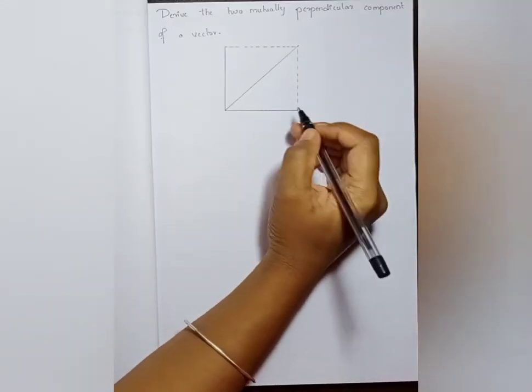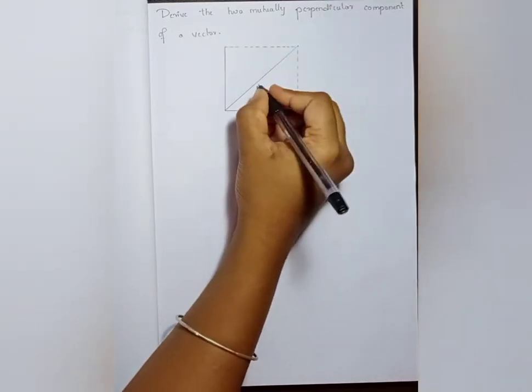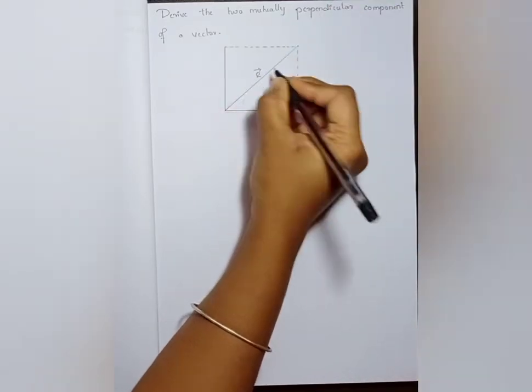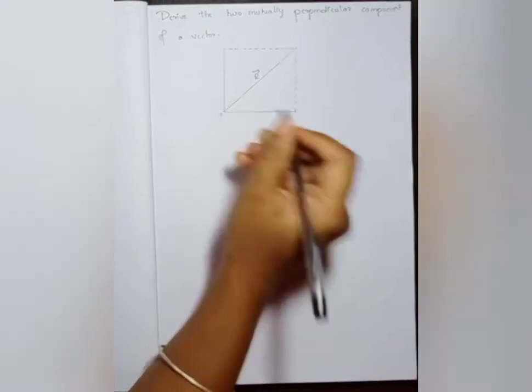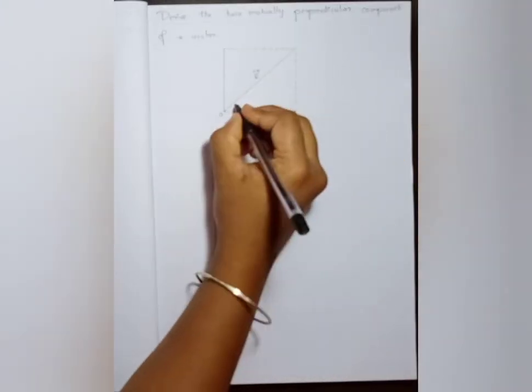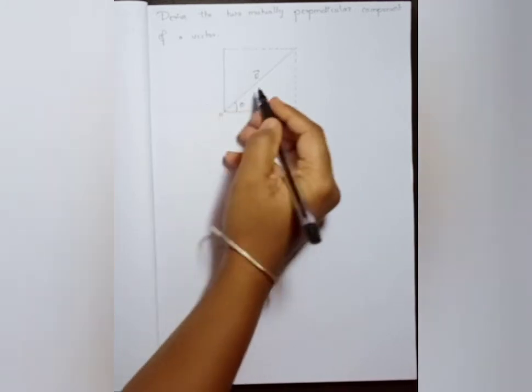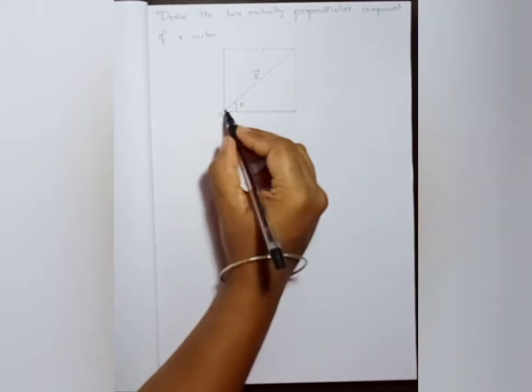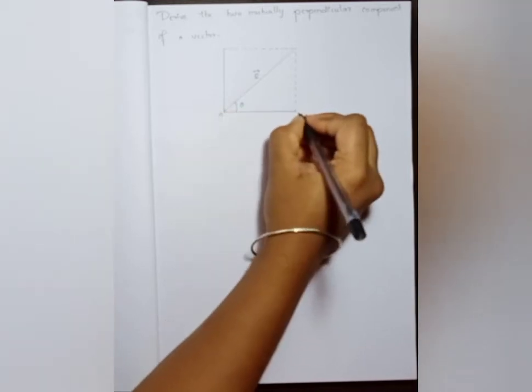For this derivation, let us draw a vector R from the point O, making an angle theta with the x-axis, that is OA.